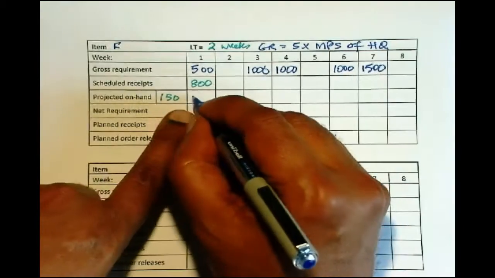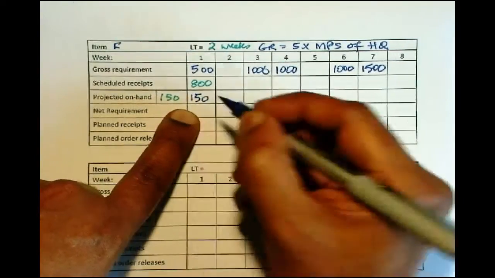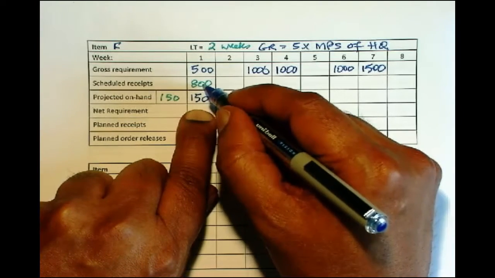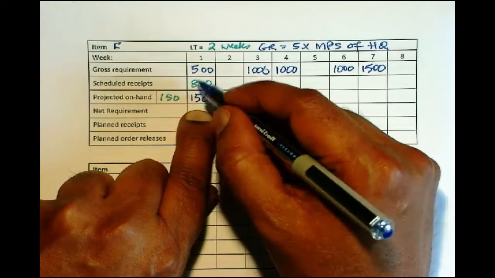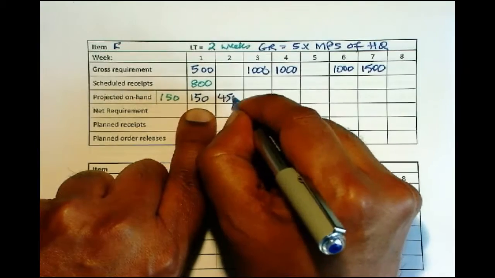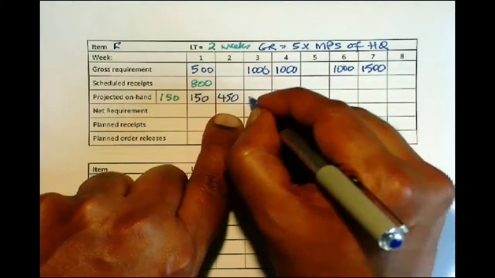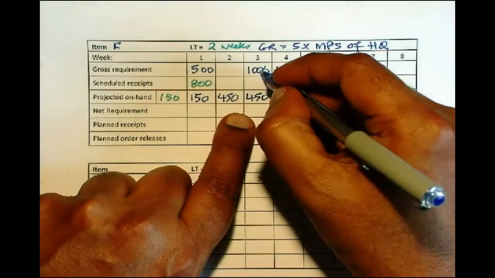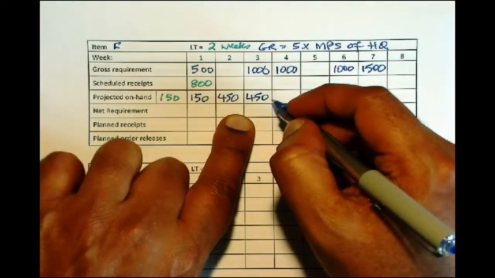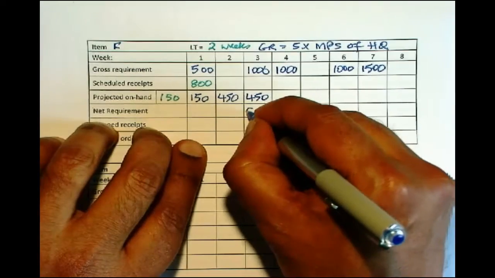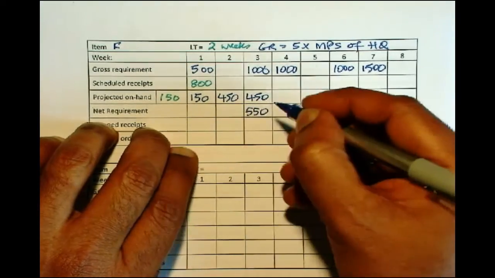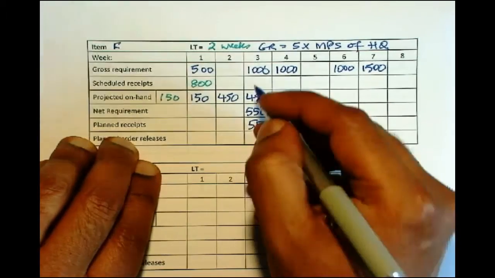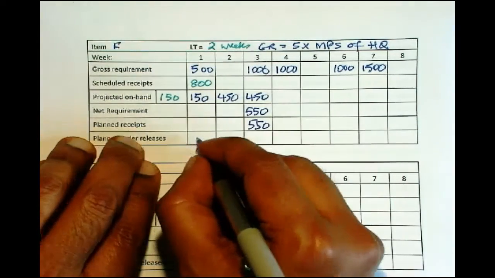Then we start with 150. 150 plus 800 is 950, minus 500 will give you 450. Now, no activity here, so it's 450. 1000 minus 450 will give you 550, and 550 must be made available, and there are 2 weeks of lead time.